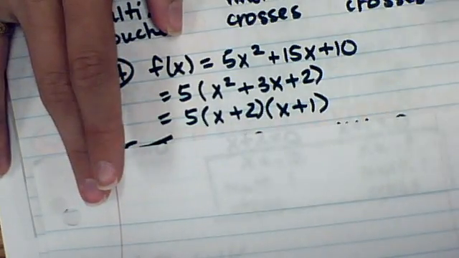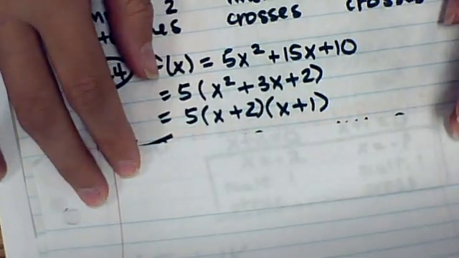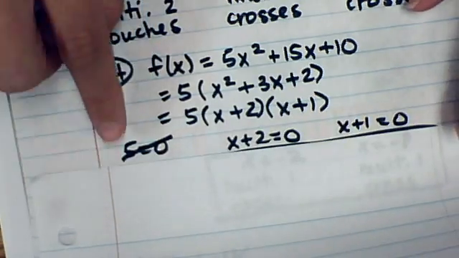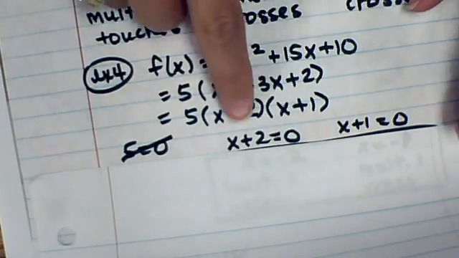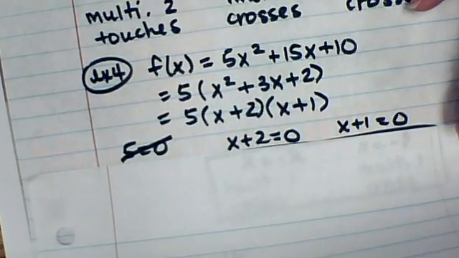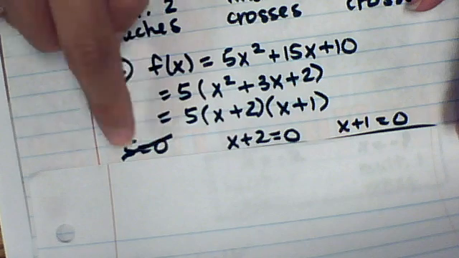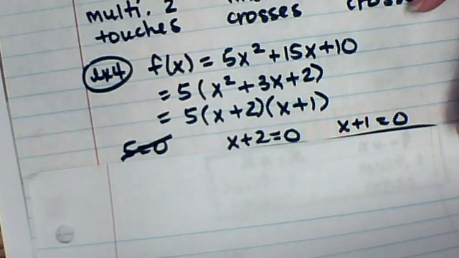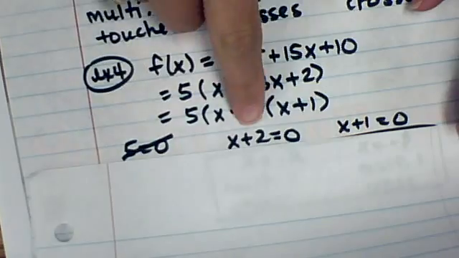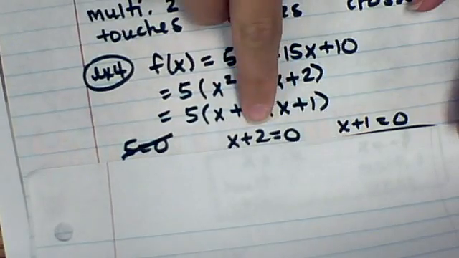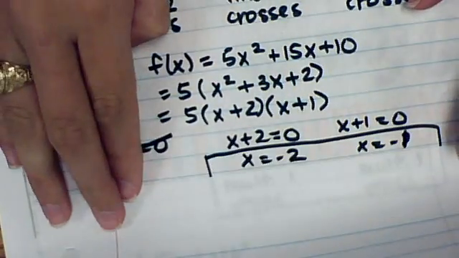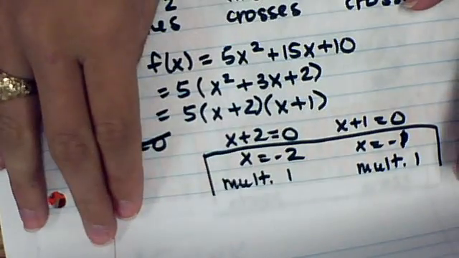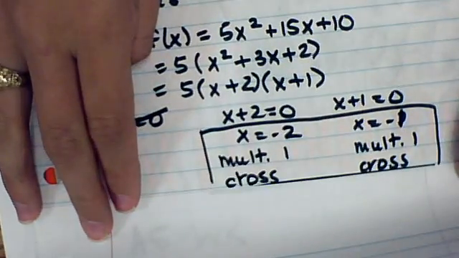I can now figure out my multiplicity and where it touches or crosses or flattens. If I set each one of my pieces equal to 0, starting with 5 equals 0, x plus 2 equals 0, and x plus 1 equals 0, I know that 5 will never equal 0. There's no variable to play with there, so there's nothing that can make that part equal 0. That one's out. On these, it'd be x equals negative 2 and x equals negative 1. For multiplicity, if I go back to the factors, they're both to the power of 1, so multiplicity 1, which means they both cross at that point on the graph.